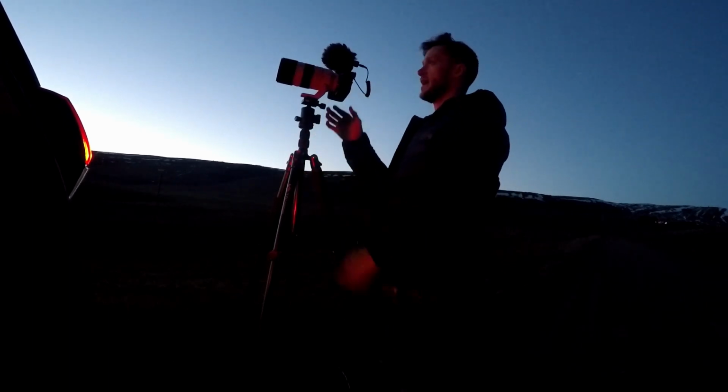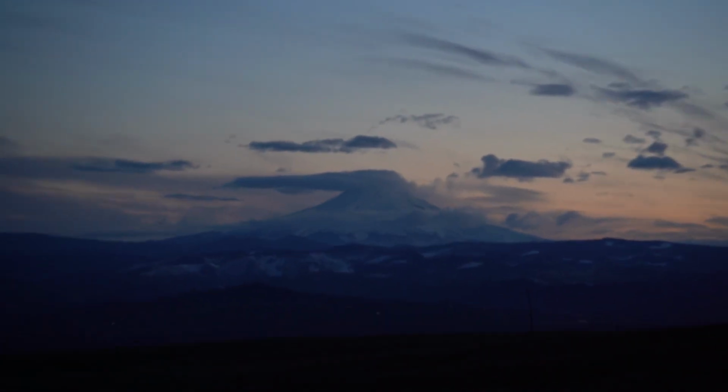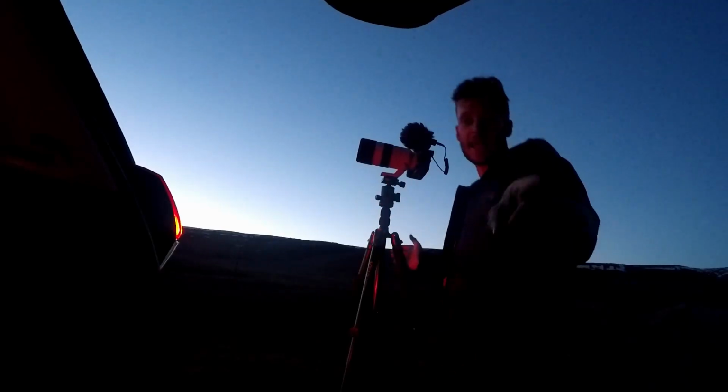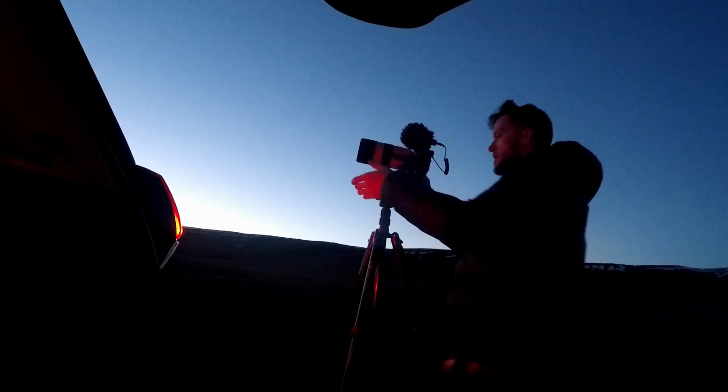Oh my God. I just happened to come around the corner. I just see it. It's got so much interest. Clouds interacting with Mount Hood. Wow, it looks crazy. I cannot believe it. Now that is the luck I was talking about. We had the luck. We had it, baby.